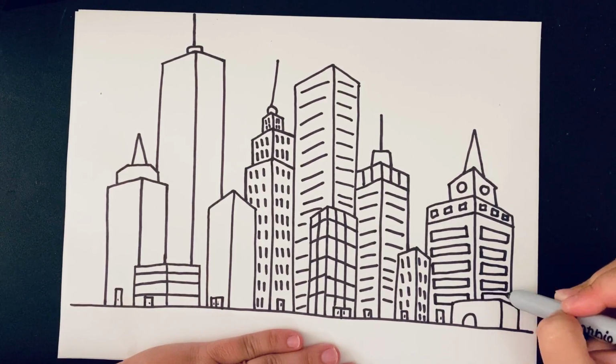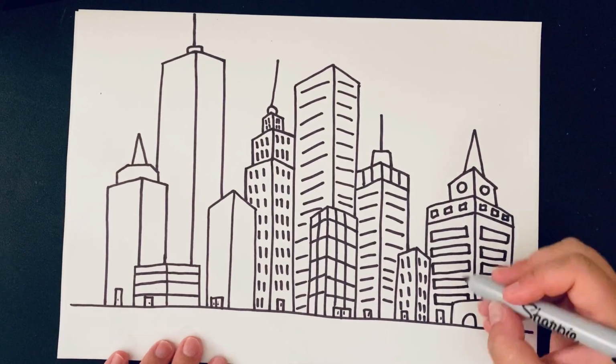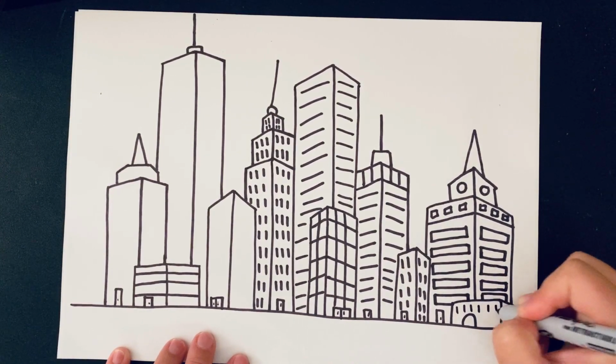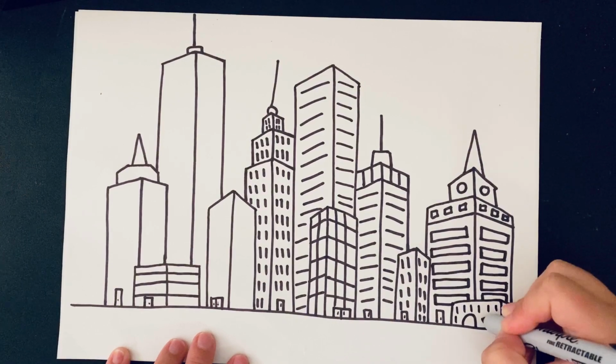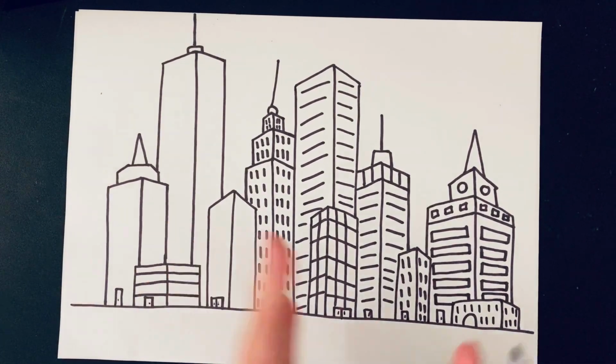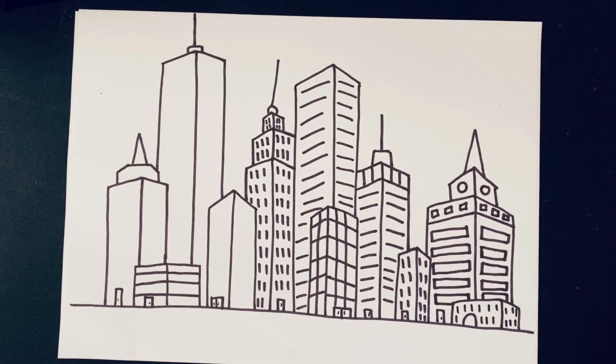And what will help with that again is coloring them. Let's go with just the dashes here since this is such a small building. Boom. Have this side done. Look, it's already looking like a cityscape.